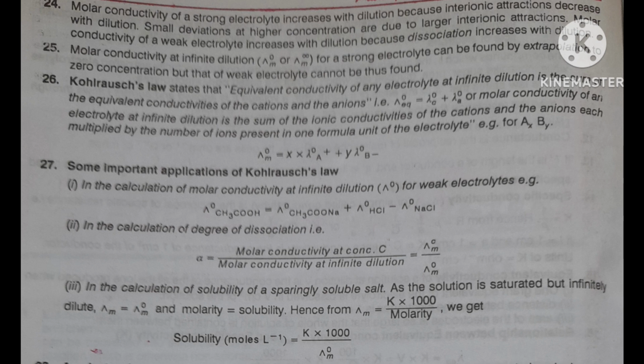Now NaCl is created, so to cancel this NaCl, in the formula you have to write minus lambda of NaCl, the conductivity of NaCl at infinite dilution. You have to subtract the NaCl value because it is created. If you do not subtract, the value will be more. But you want only acetic acid. NaCl is extra in the solution, that's why you have to subtract it.